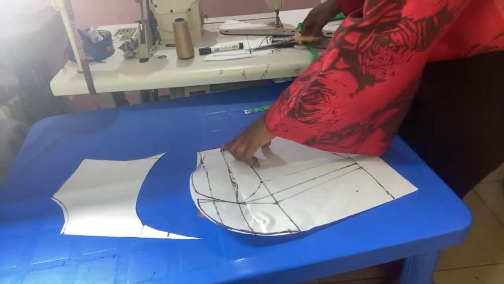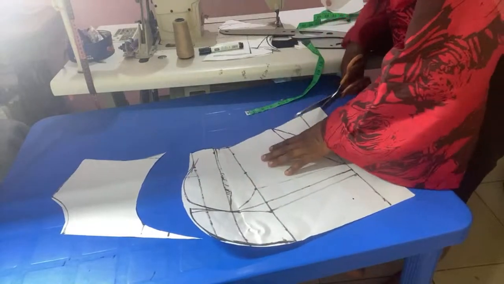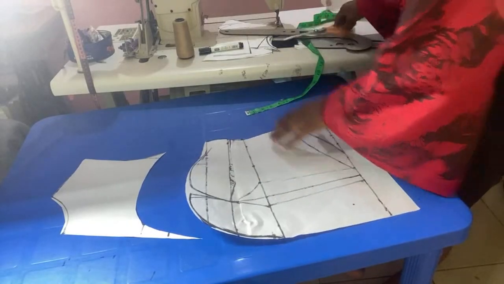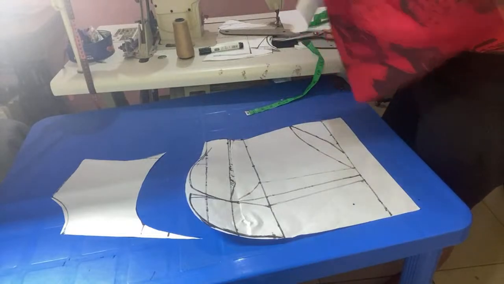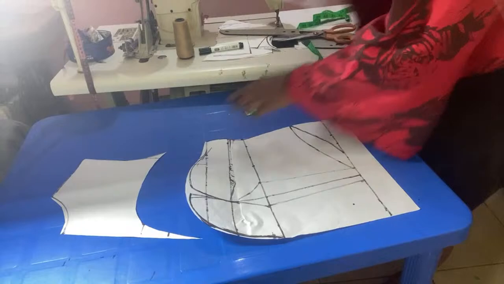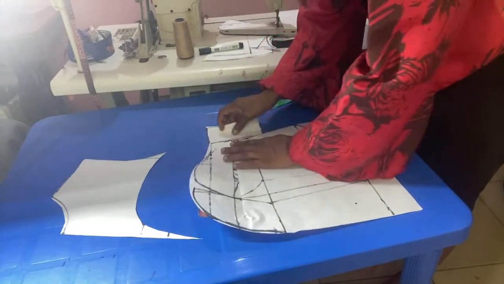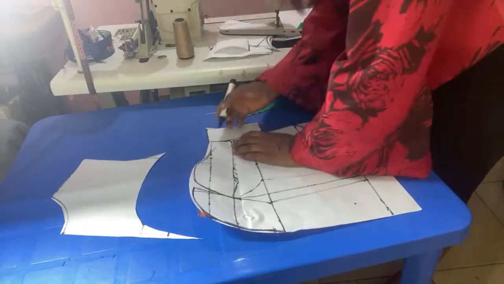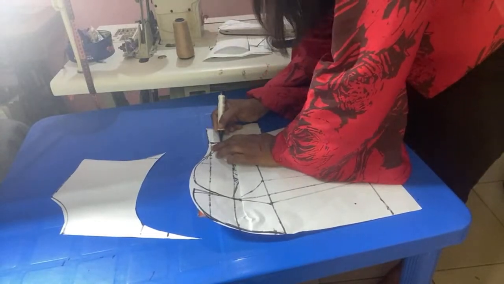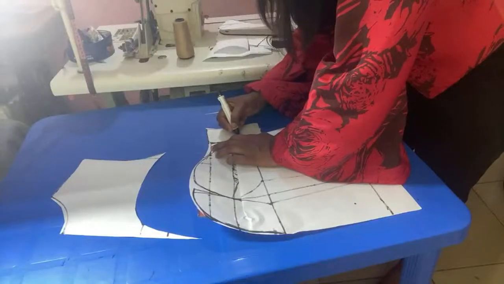So this part that got truncated, let me not go and cut my pattern. I'm just going to do this, and then I'll blend that in, because that part that got truncated, I don't need it. I need the full part.